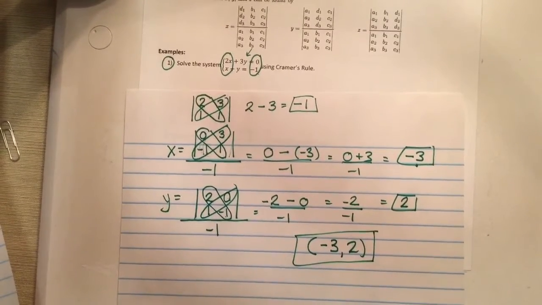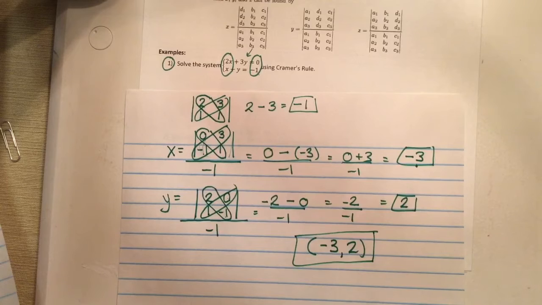You just solved that system of equations by only finding determinants. You did not have to do the substitution method or the elimination method or graph on a coordinate plane and see where they crossed. So this just provides us with one more way, one more method of solving a system of equations. So here's our example of a 2x2.